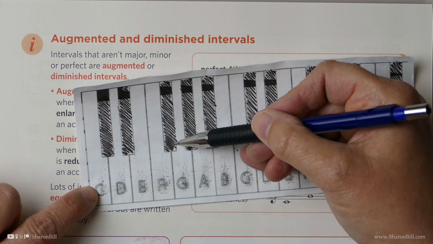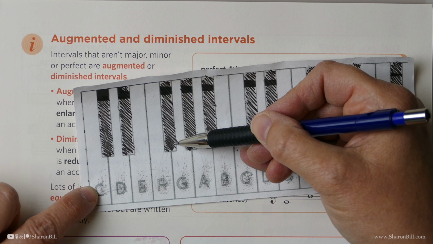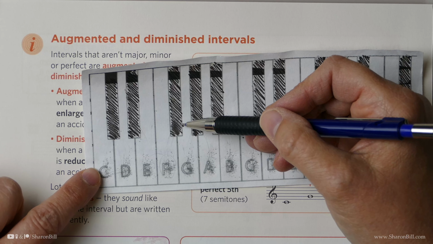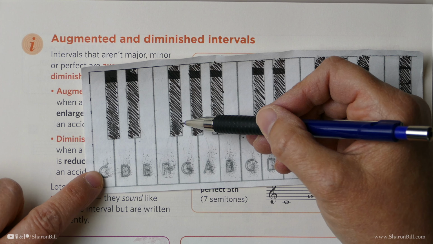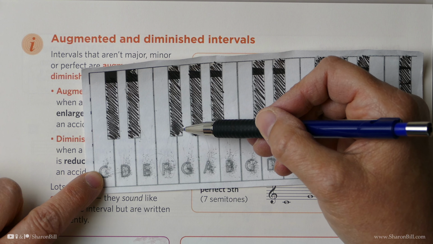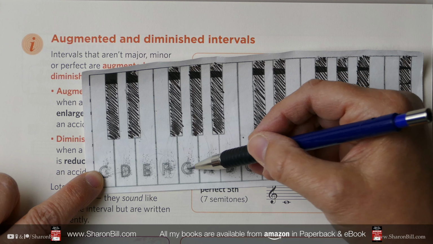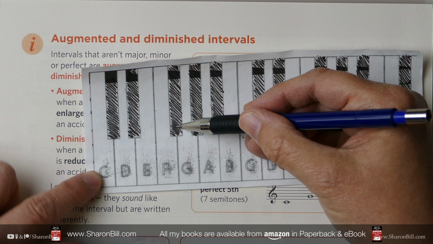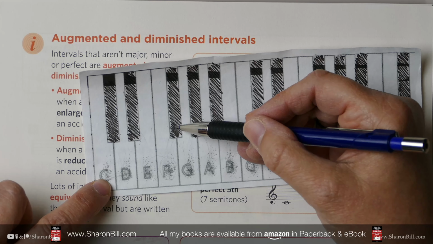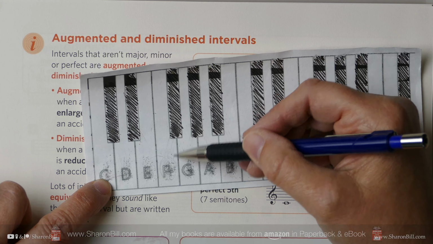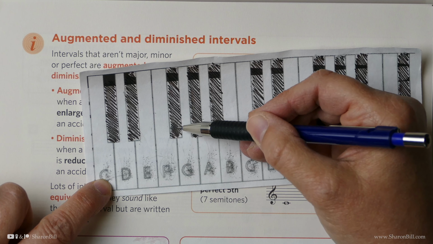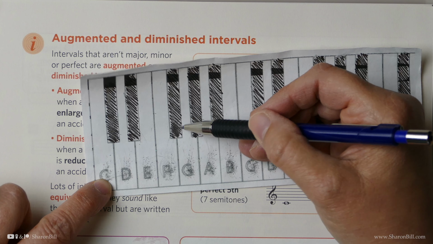and C to G flat looks like it's the same interval, and so be careful if you're just counting semitones, because you've got to make sure you've explained properly whether it's a fourth that's been raised or a fifth that's been lowered. And so here we see an F sharp, C to F sharp is a perfect fourth raised, so it becomes an augmented fourth.